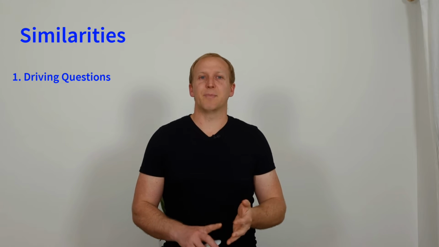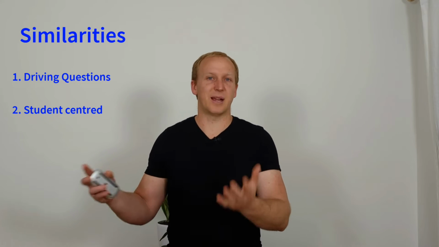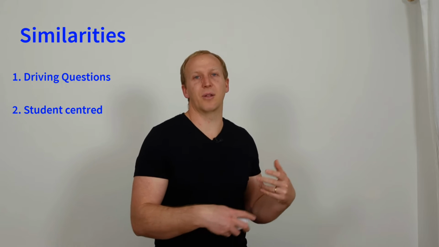The second thing is that both approaches are very student-centered. These approaches can be teacher-created, like I can do a teacher coming up with the project or a teacher coming up with the whole inquiry process and then running the students through that.